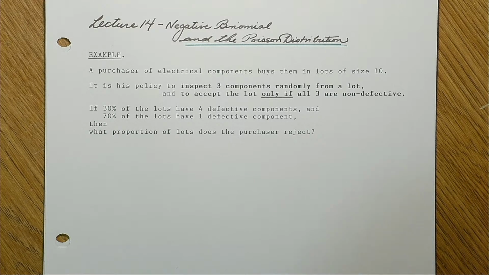So here's our example. We have a purchaser of electrical components, and they buy them in lots of size 10. Oh, question about a hypergeometric versus binomial distribution. Is one with replacement and the other is not?